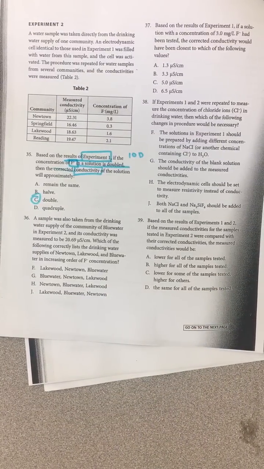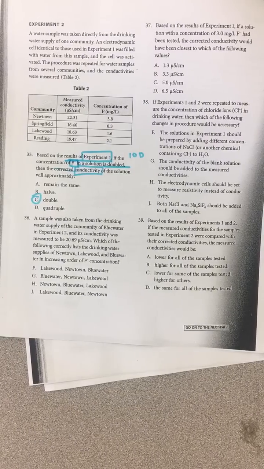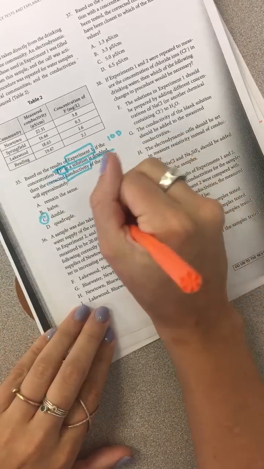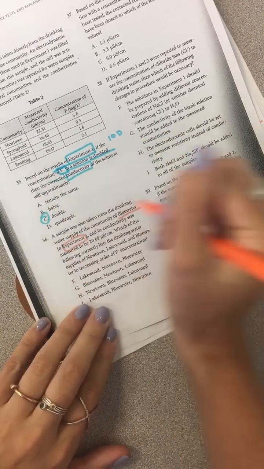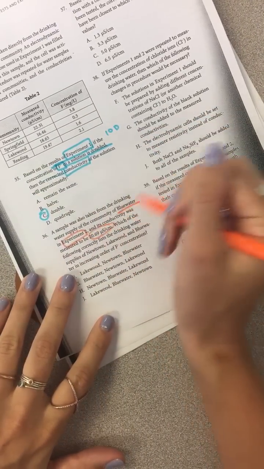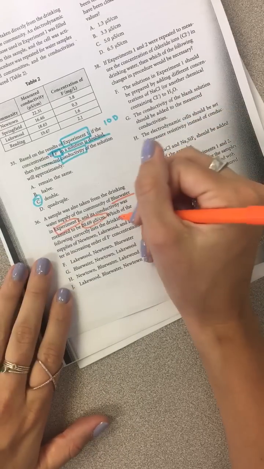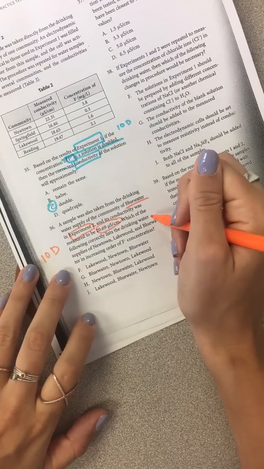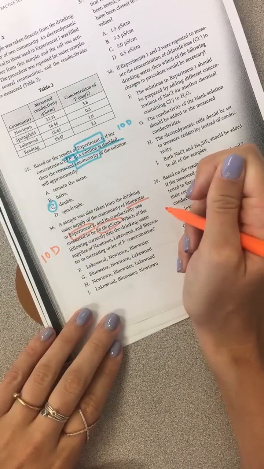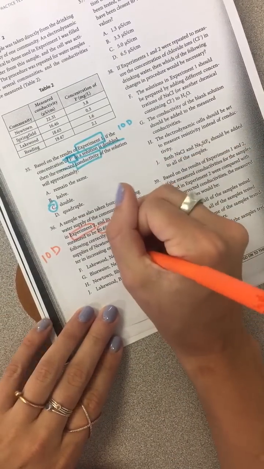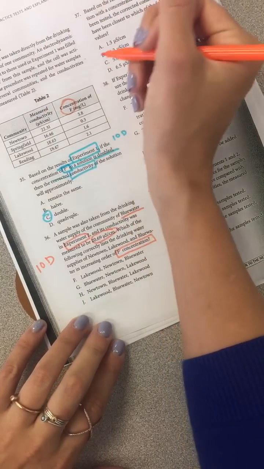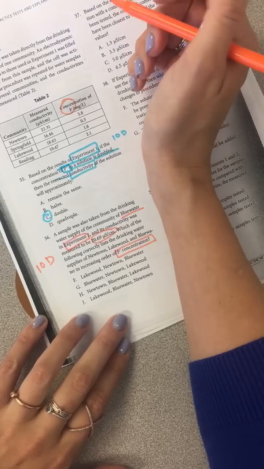All right, 36. A sample was also taken from the drinking water supply of the community of Bluewater in experiment 2, and its conductivity measured to be 20.69. Which of the following correctly lists, this is also IOD because you have to list them out, the drinking water supplies of Newtown, Lakewood, and Bluewater in increasing order of F minus concentration. So, concentration of F minus, increasing order.